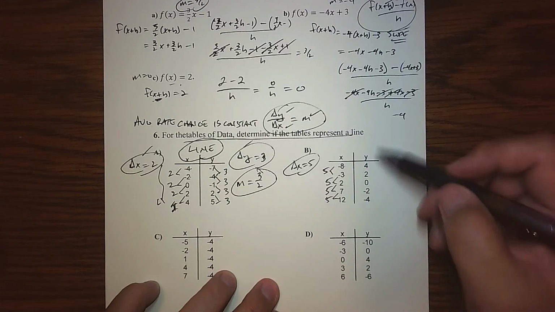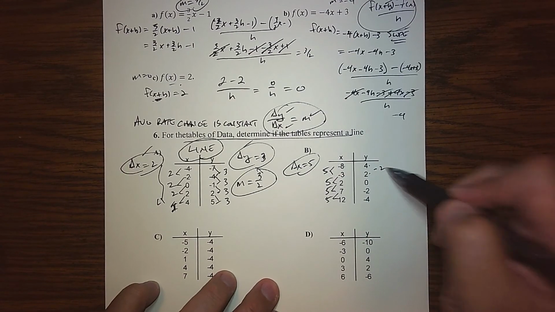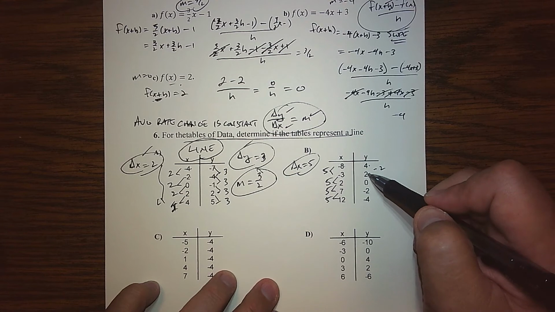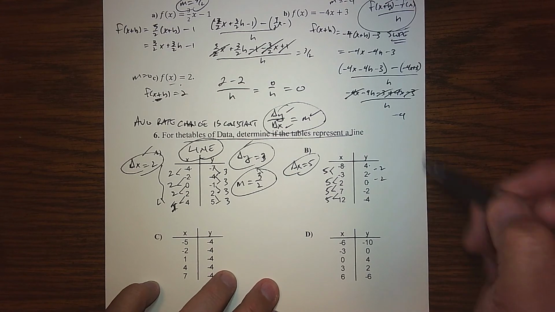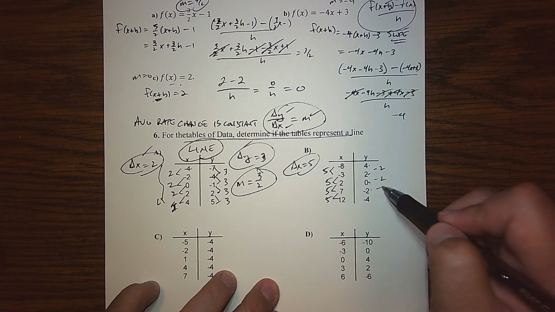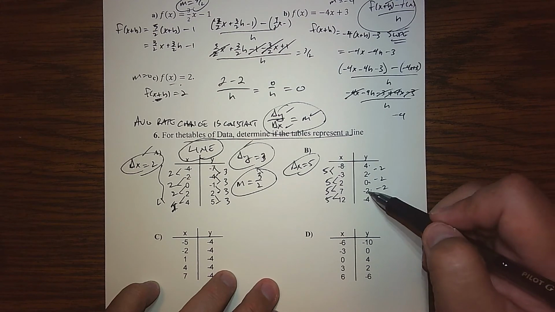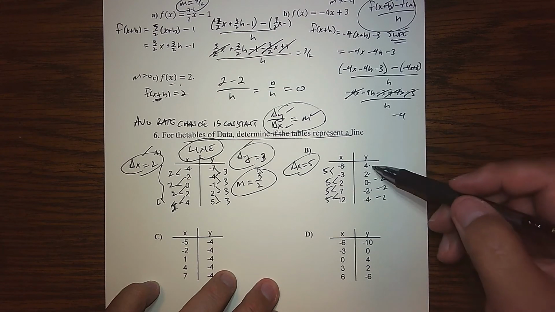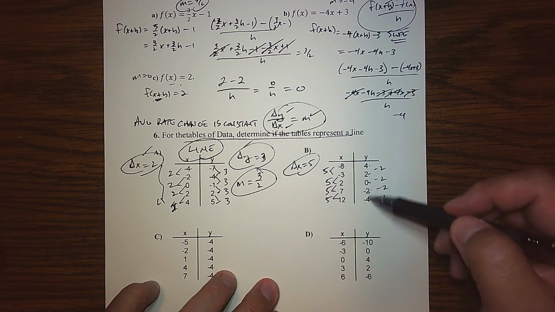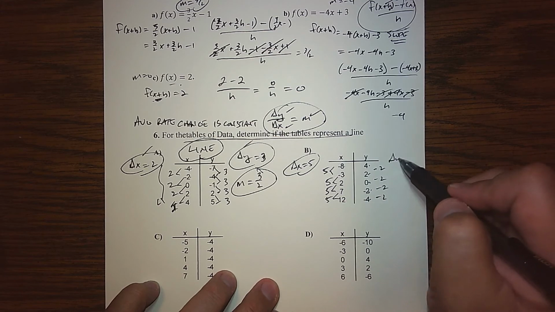What about y? Well, 4 to 2 is a drop of 2. 2 to 0 is a drop of 2. 0 to -2 is a drop of 2. And -2 to -4 is a drop of 2. So we're constantly subtracting 2 from each guy. And so that means our change in y is -2.